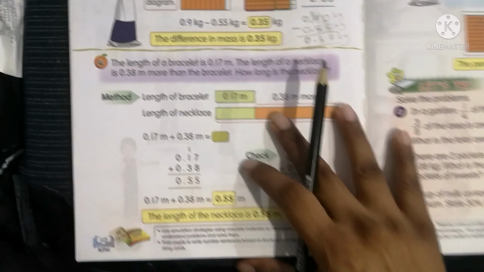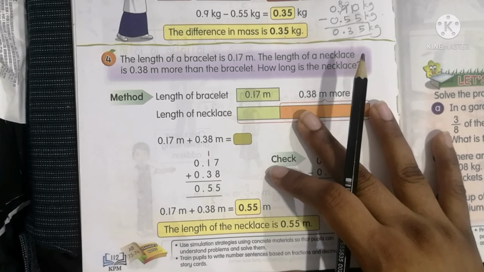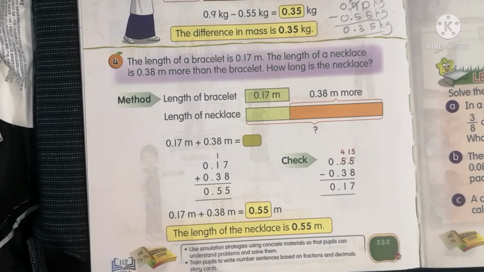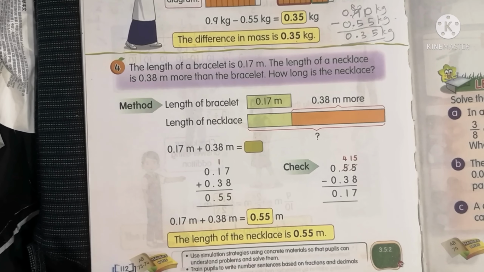Faham? So the next example, the length of the bracelet is 0.17 meter. The length of the necklace is 0.38 meter more than the bracelet. So how long is the necklace?